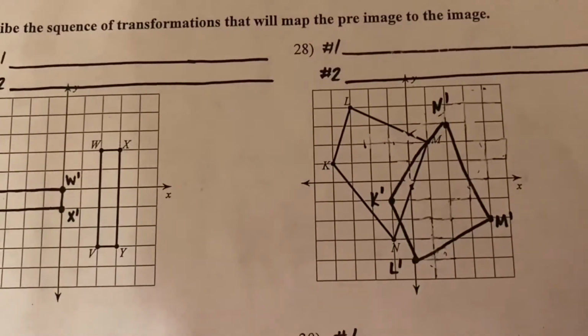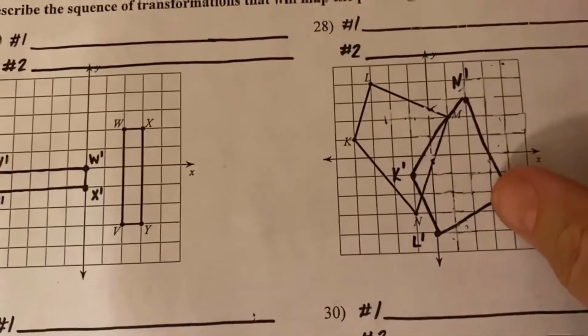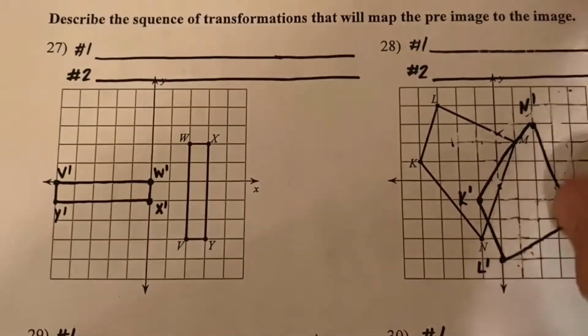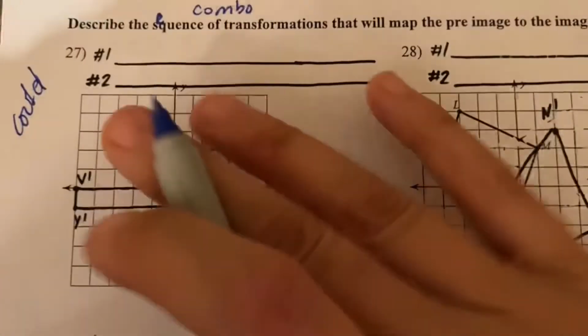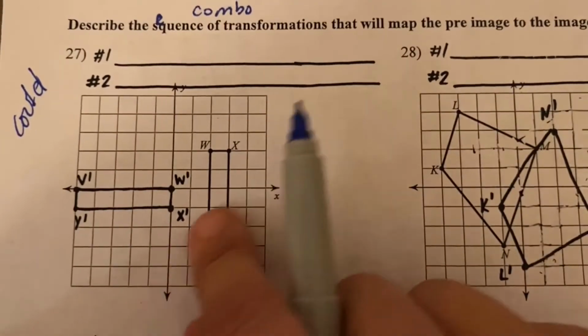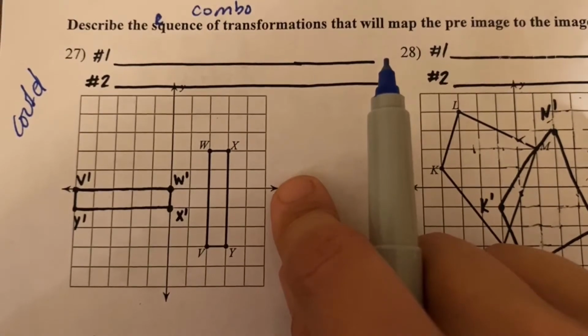Now, I want to give you a little direction here. Give some of these a try. I'm not looking for perfect, but I am looking for you to try each question. It says, describe the sequence, and the word sequence is misspelled, don't worry, put a little E in there, and that means combo, more than one. So there could be more than one answer. I'm just going to give you a possible one, and if students in class get different answers, don't judge, okay?